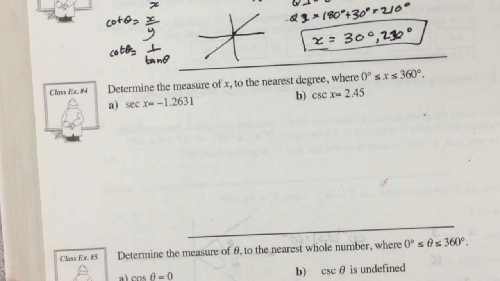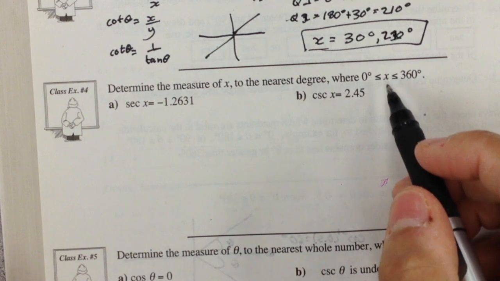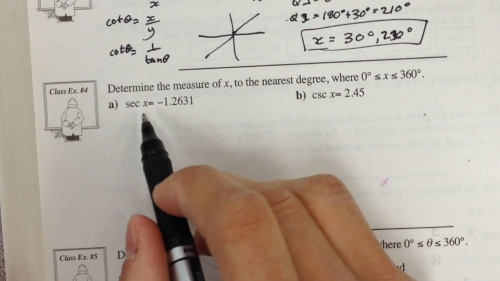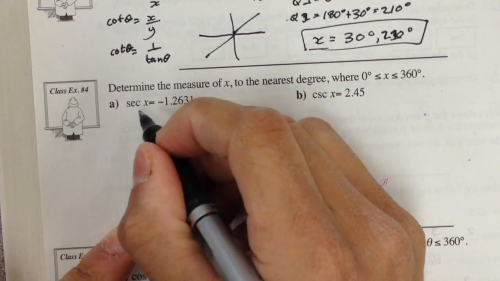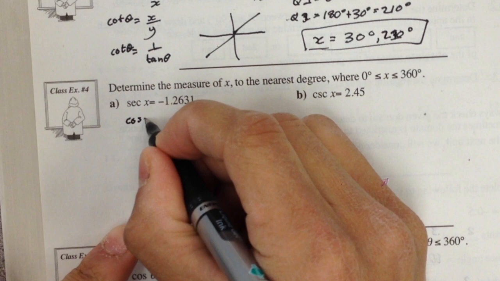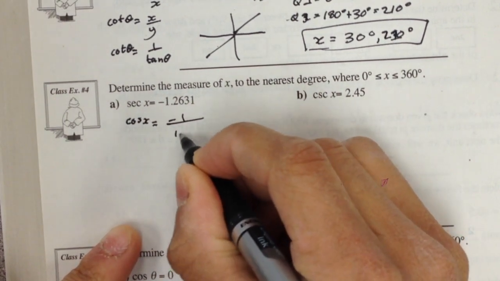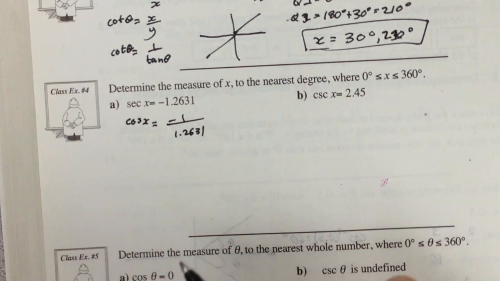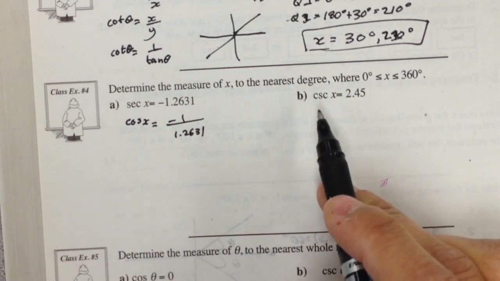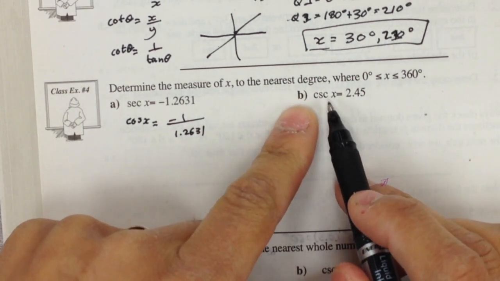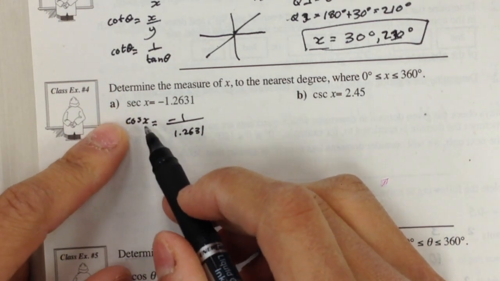All right, let's look at this next example. Class example number 4. Determine the measure of x to the nearest degree, where x is greater than or equal to 0 degrees and less than or equal to 360 degrees. So secant, remember, if we were looking for the cosine of x, would be equal to negative 1 over 1.2631. We would do the same thing for the cosecant, but I'll just work on this one. Just remember that for cosecant you're doing the reciprocal of the sine, but for this one, we're doing the reciprocal of the cosine.